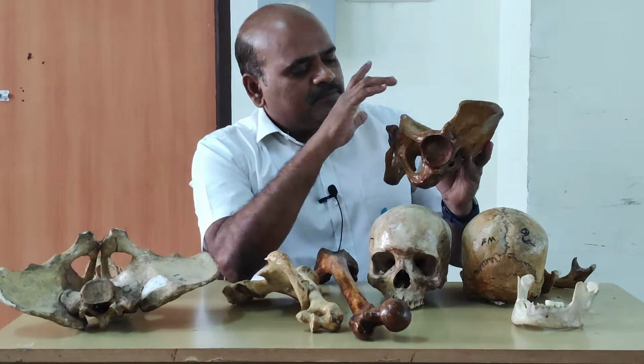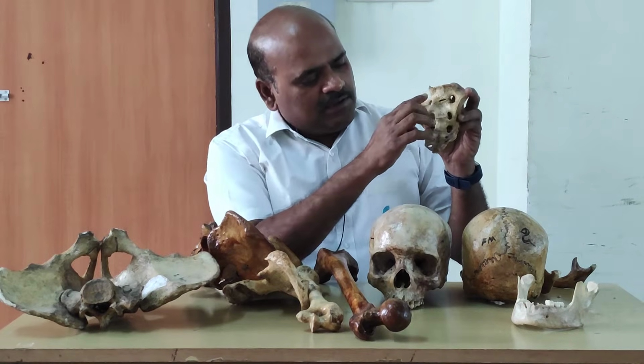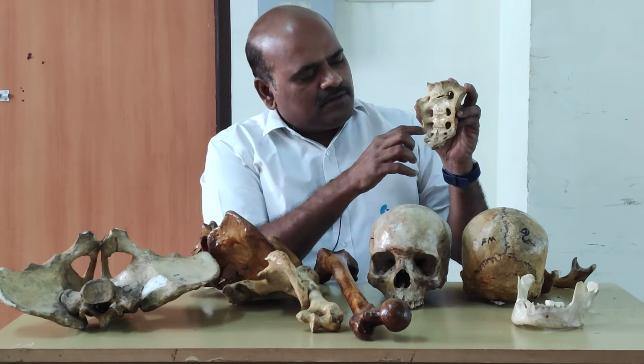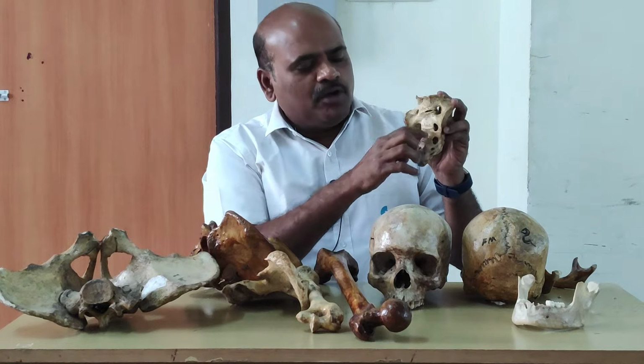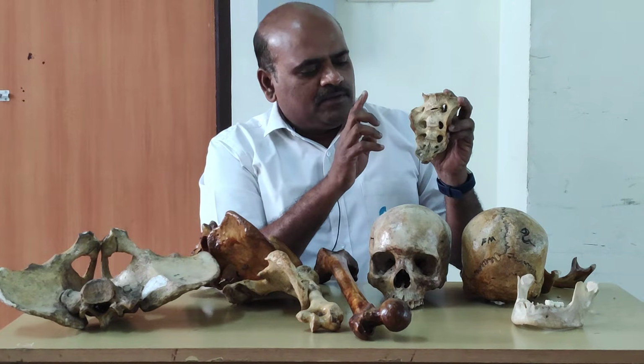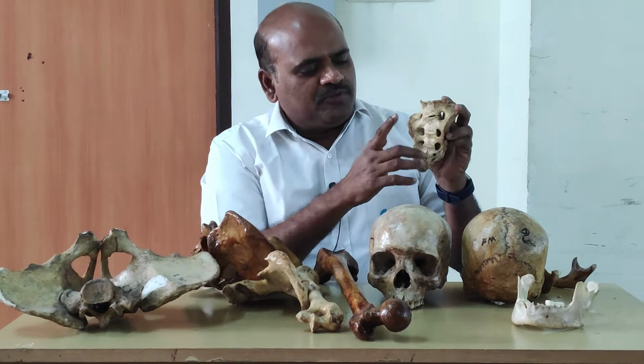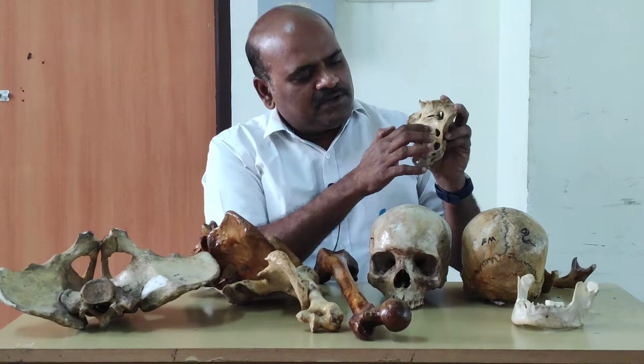Then the sacrum: fusion of the sacral vertebrae, by ossification of the intervertebral disc, occurs from S5 to S1 vertebra, from below upwards, between 21 to 25 years. The sacrum becomes a single bone between 21 to 25 years.